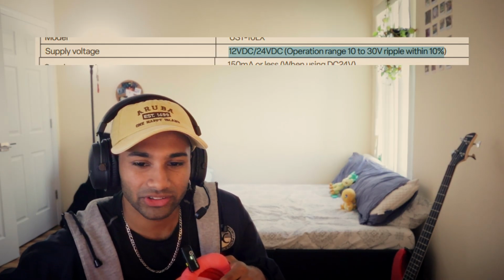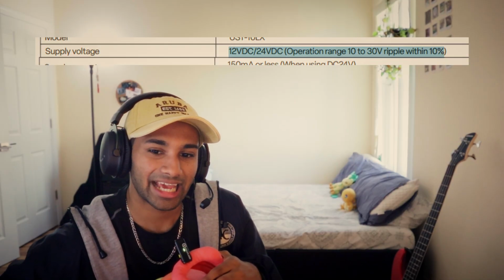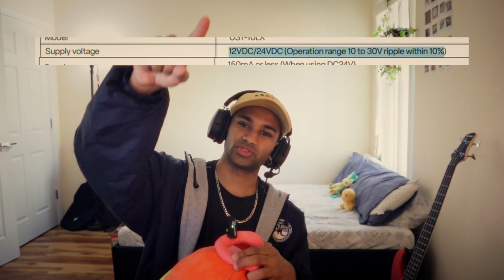Whoa, that's kind of low. Isn't 9.9 volts kind of low for a LiDAR that is approved for 12 volts? Well, this is where you gotta look closely at the spec sheet, my friends, because if you look at it, it actually says 12 volt to 24 volt. However, it also says operation range between 10 to 30 volts.